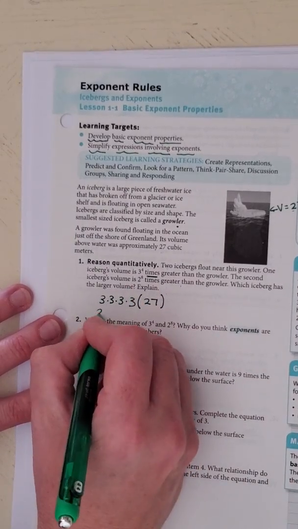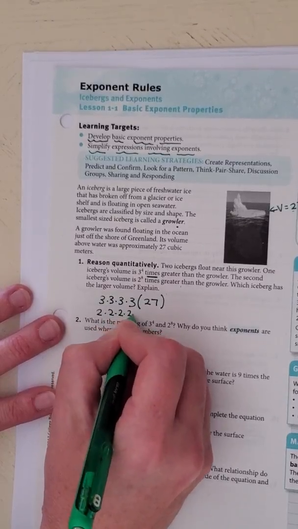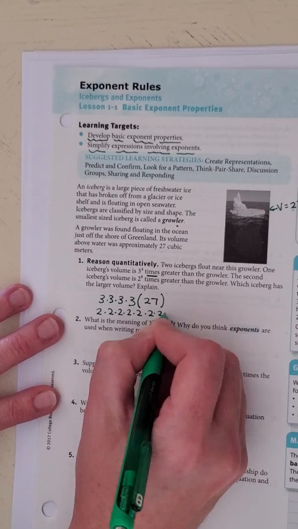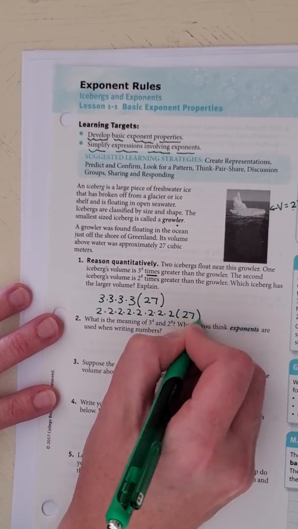And we have to figure out what's 2 to the 8th power. 1, 2, 3, 4, 5, 6, 7, 8 times 27.